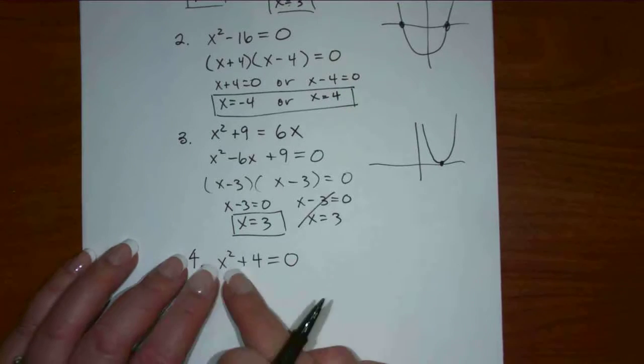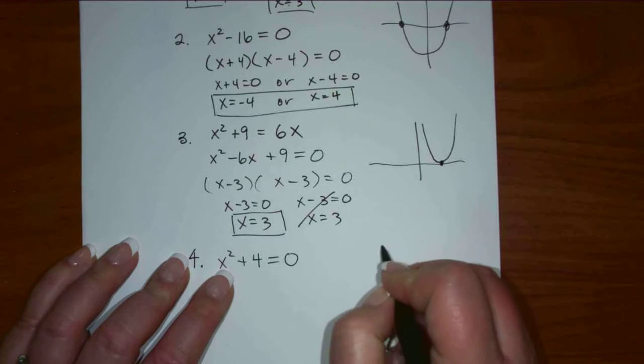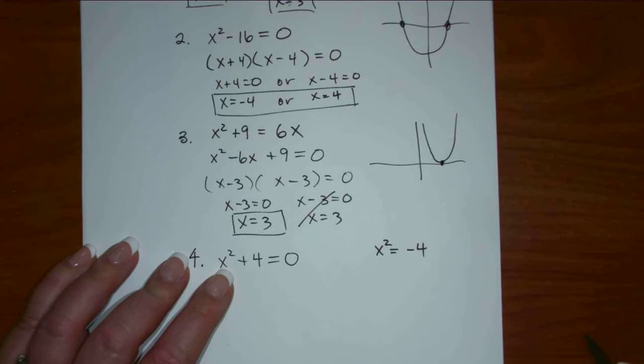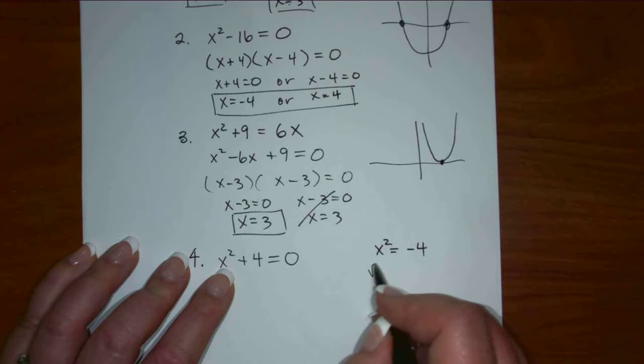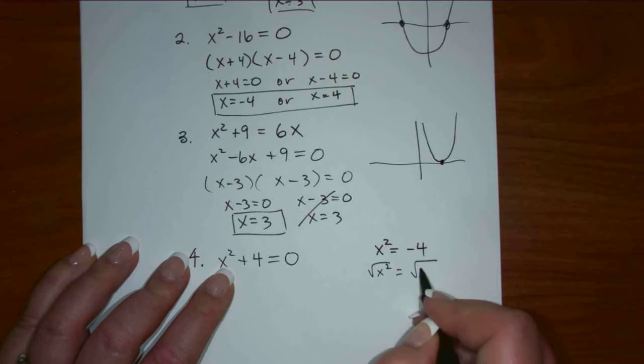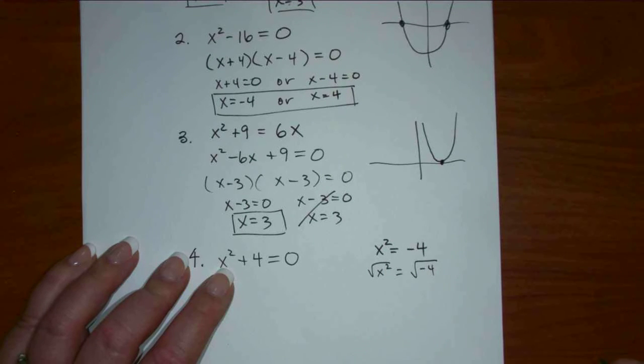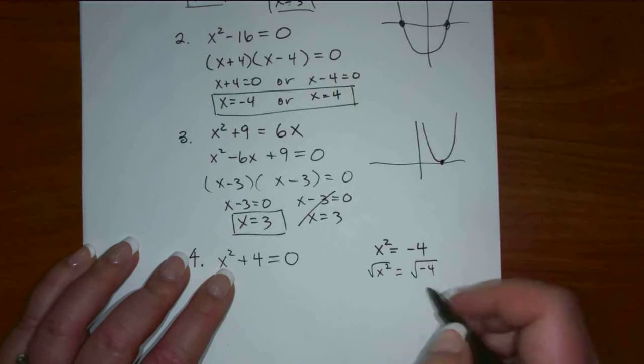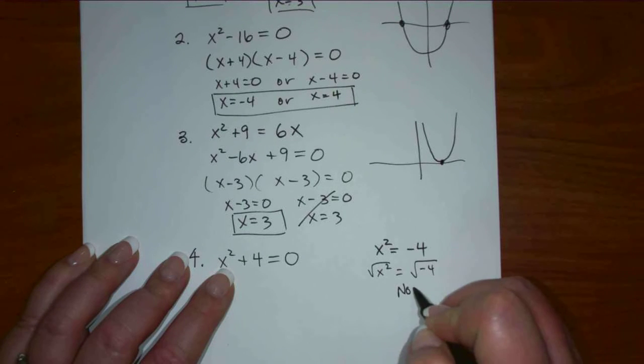What do we do when we have something like this? How do you solve for x? What do you do to both sides? Square root. And then if you did the square root of both sides, what happens? A negative under the square root. It doesn't work. Okay? So this is not possible.